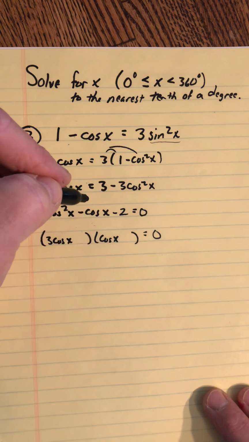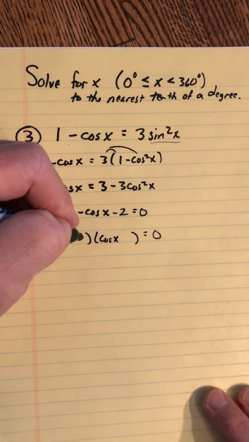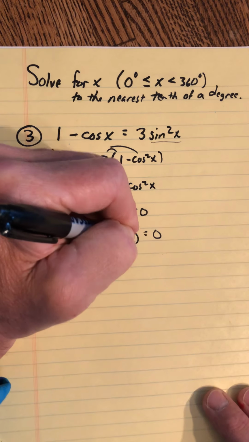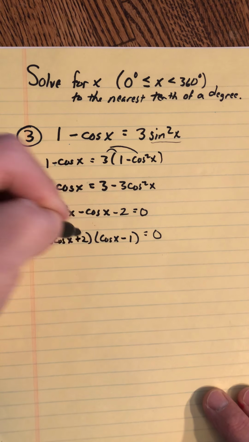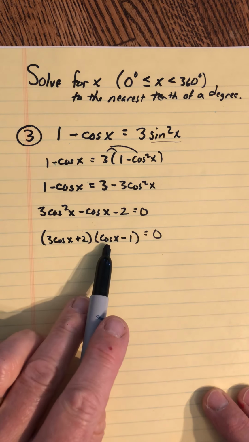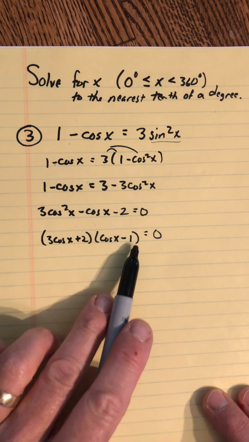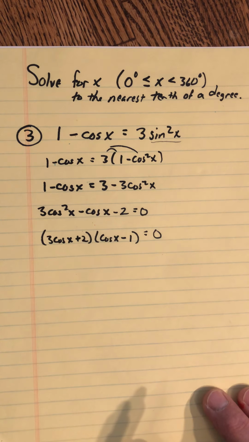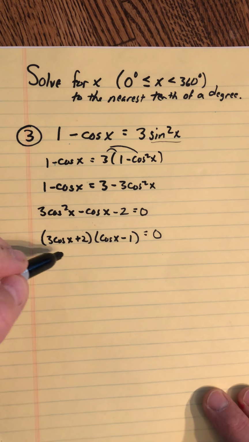Negative 2 has got to be 2 times 1, where one of them is positive, one's negative. If I put a 2 there and a 1 there and make that negative, yep, I think that works. Plus 2 cosine of x and a negative 3 cosine of x combined to be negative 1 cosine of x. That's the factorization. Okay, we've got it factored.